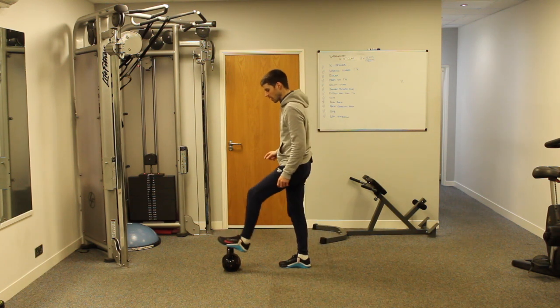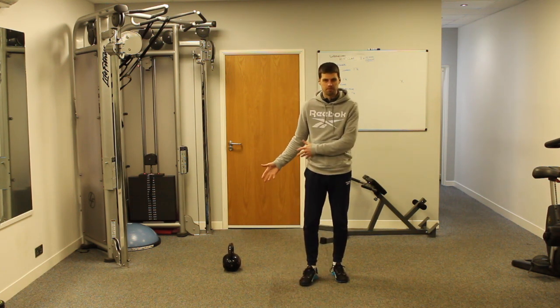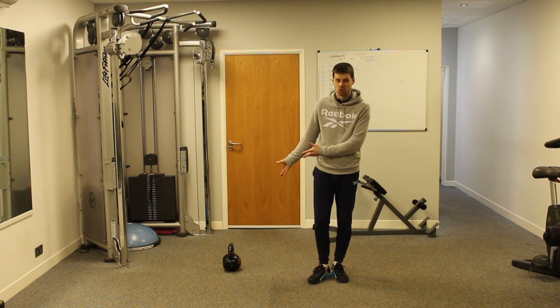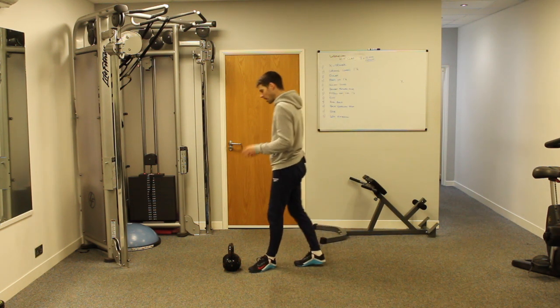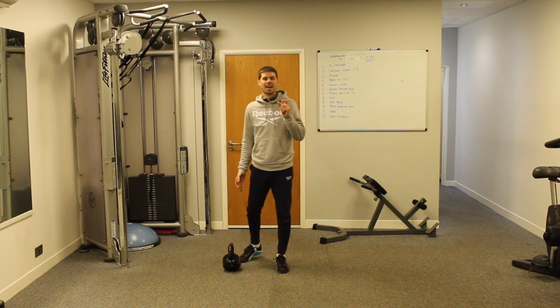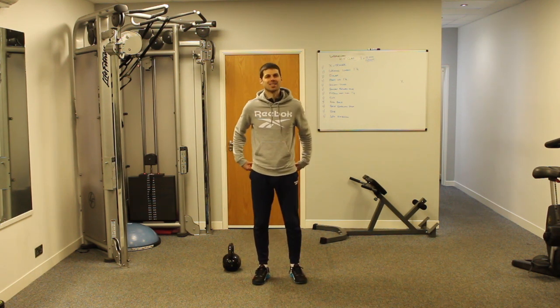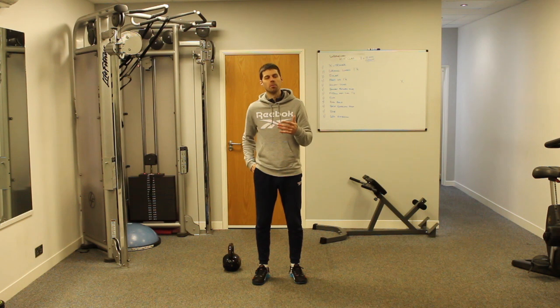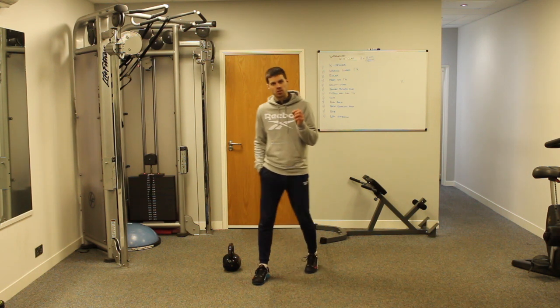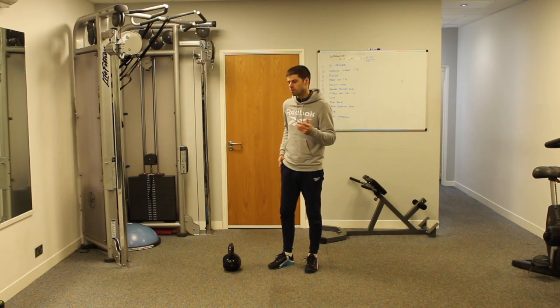Now, this is a 20 kilo kettlebell. I'm not going to pick that up with a flex spine as I've just demonstrated. I didn't actually pick it up when I did it, but the load can help progress the problem or speed the problem up, because there are a few factors that come along with lifting.